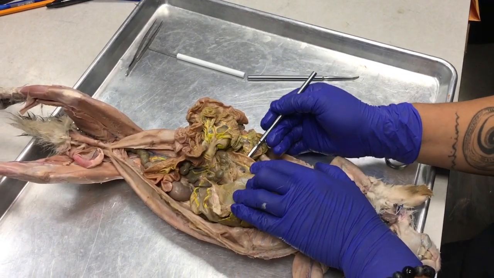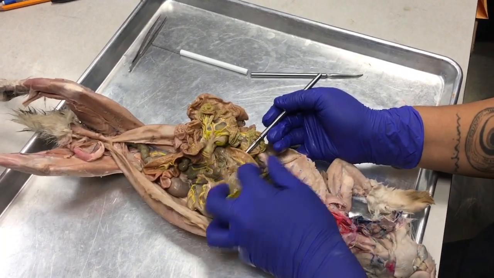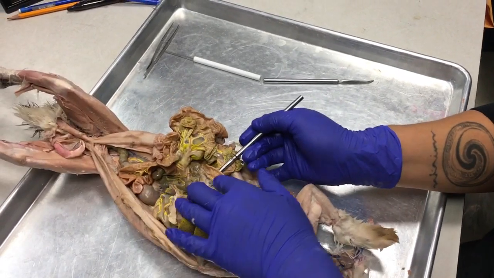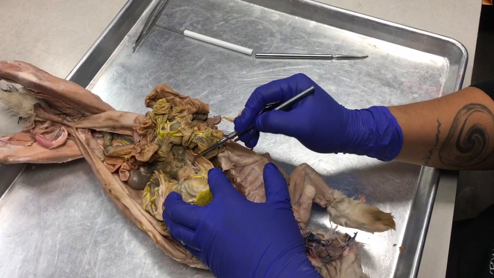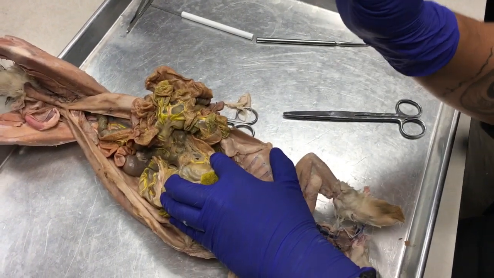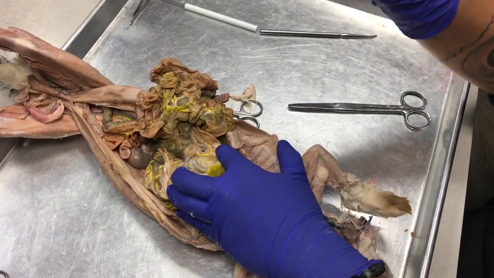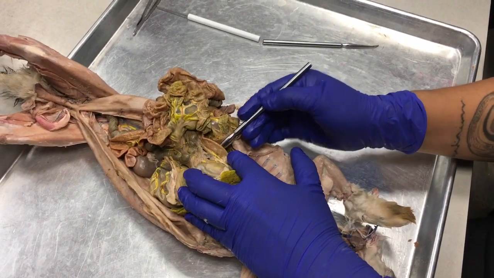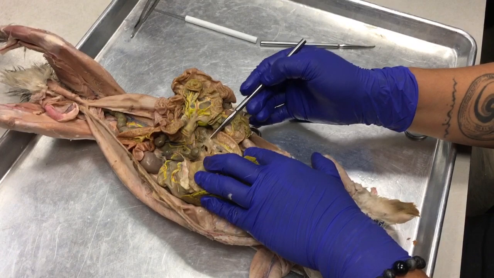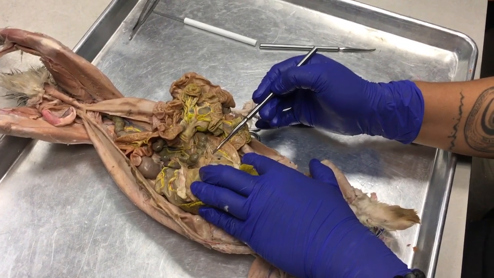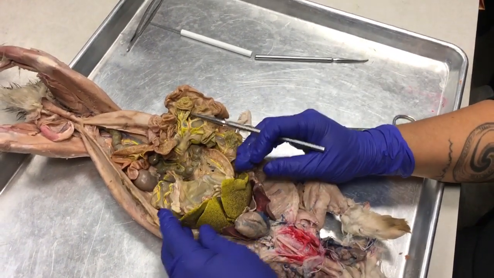Okay. Now, the pancreas isn't like an organ that we'd think it is. It's all this chunky stuff. Remember how the frog had that little strip of pancreas in the mesentery there? The same thing is true here. All of this brown chunky stuff here, that's all pancreas. Okay? Gross.